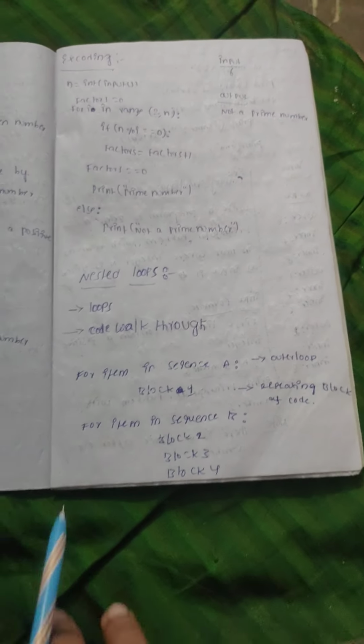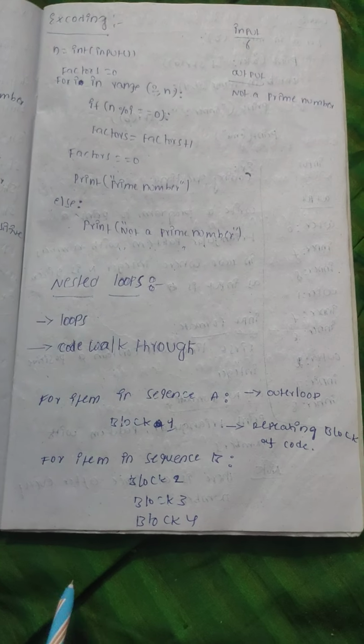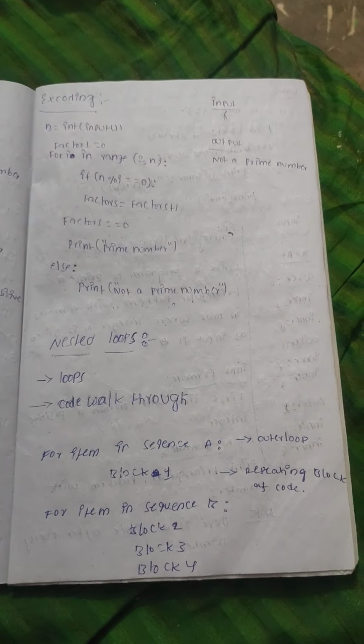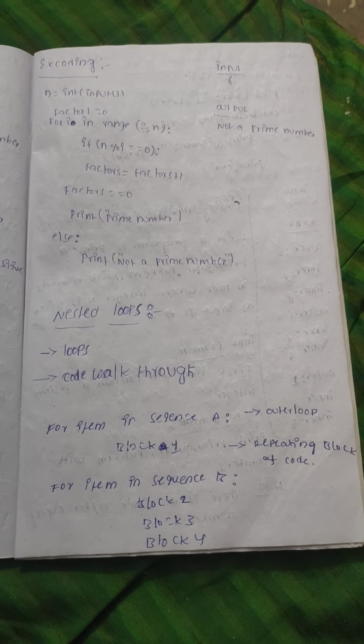Next topic we will discuss in another class, nested loops. Okay, thank you so much. Next class, nested loops we will discuss deeply.